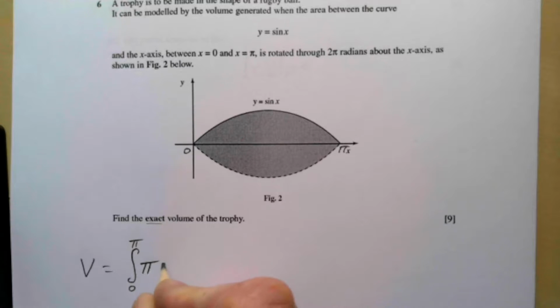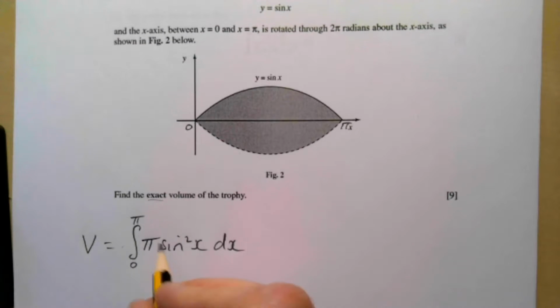Of pi sine squared x dx, because remember it's pi upon the r squared, so there's my r squared, and so I'm squaring my sine x in to get that. This here we need to think about how we're going to integrate it, so we're going to use the double angle formula to try and work it out.